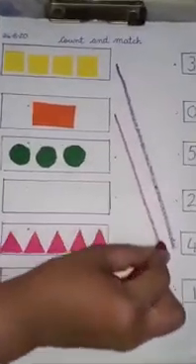Now let us count the rectangles. We have only one rectangle, so we match it to number 1. From the dot of the object to the dot of the number.